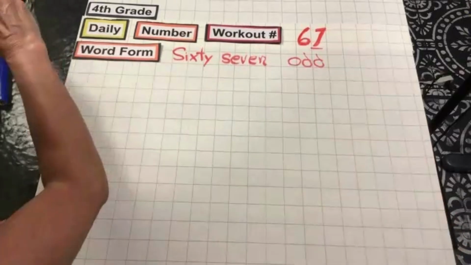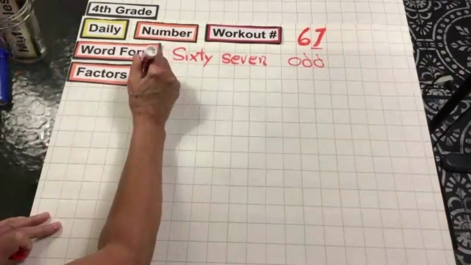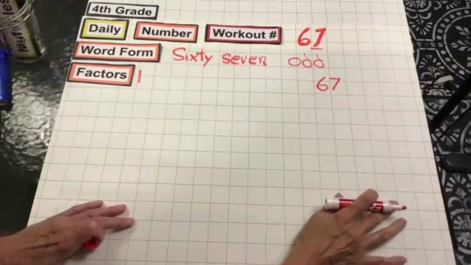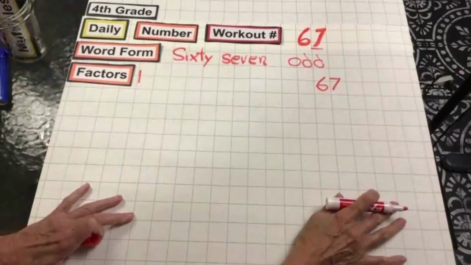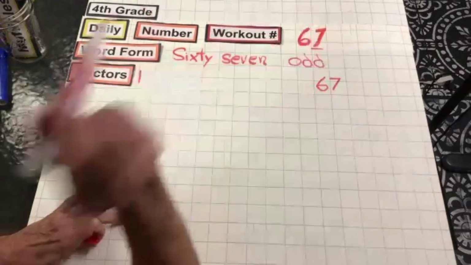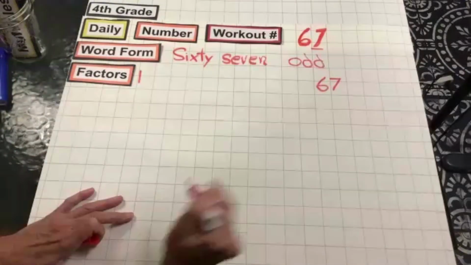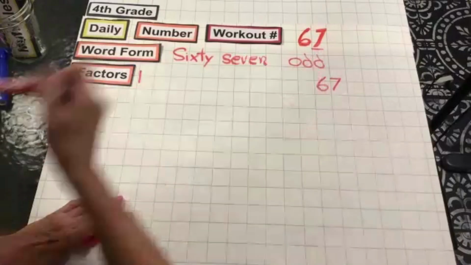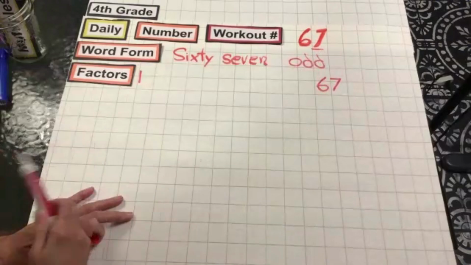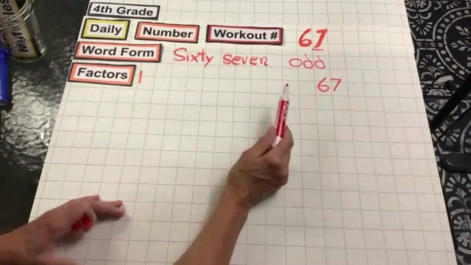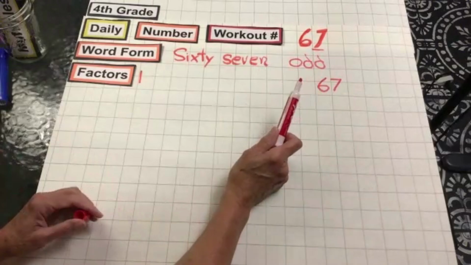Okay, let's move on to factors. 1 times 67. 2 doesn't go in because it's odd. 3 does not go in because 3 goes into the tens place value, but it doesn't go into the ones place value. 4 doesn't go in because it's odd. 5 doesn't go in because it doesn't have a 0 or a 5 in the ones place. 6 doesn't go in because it's odd. 7 doesn't go in. 7 goes into 63 and then 70. 8 does not go in because 8 goes into 64.